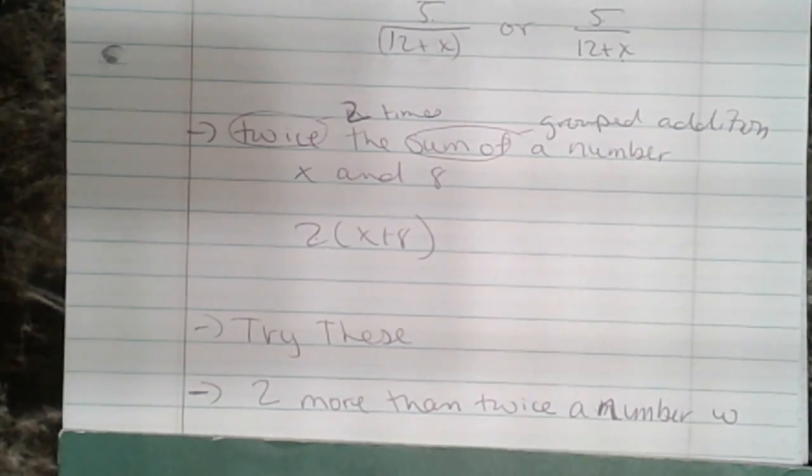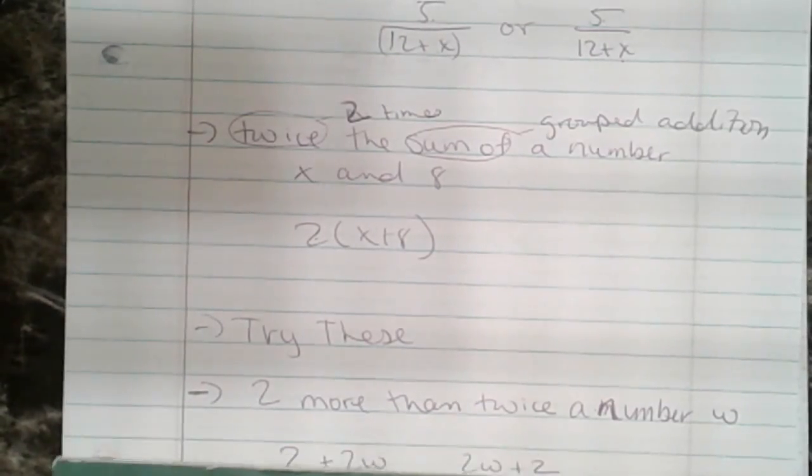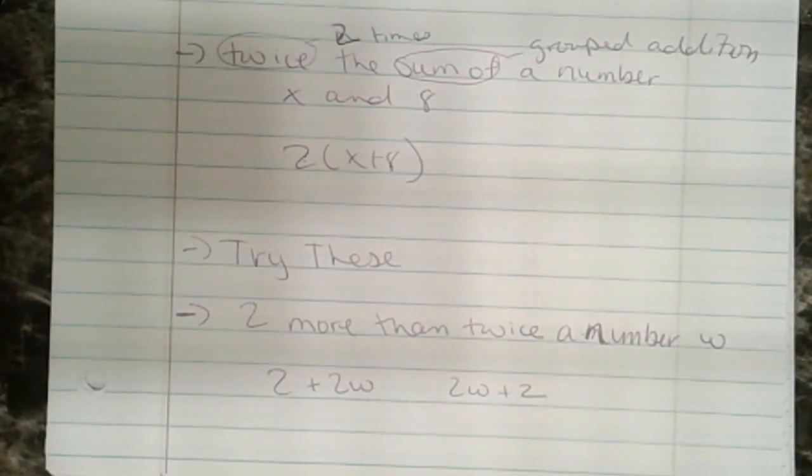Try out 2 more than twice a number w. Pause the video for a second, or a minute, it does not matter how long it takes you. And write it as an algebraic expression. Okay, so go ahead and pause that video. Assuming you paused the video and answered the problem, hopefully you would have come up with either 2 plus 2w or 2w plus 2. Again, why are these correct? Because of the commutative property of addition.